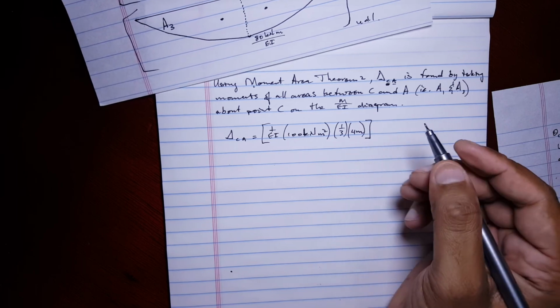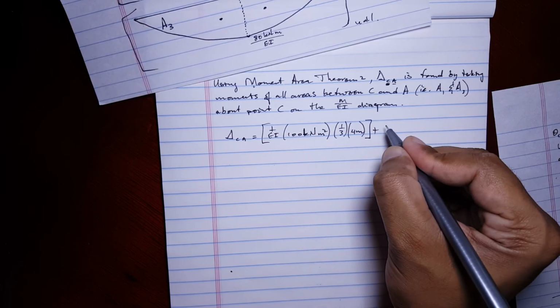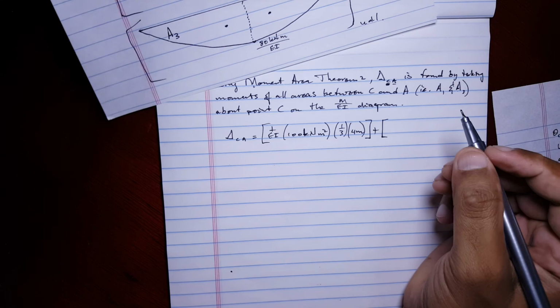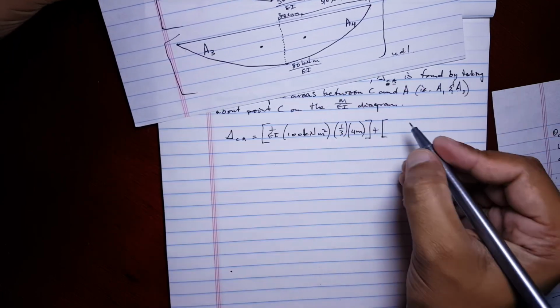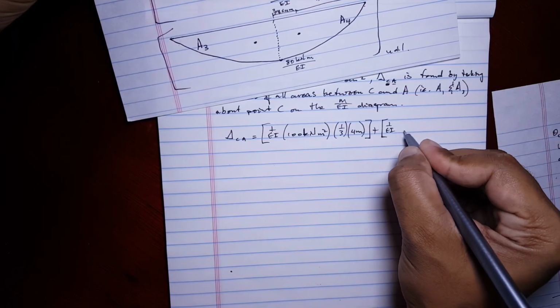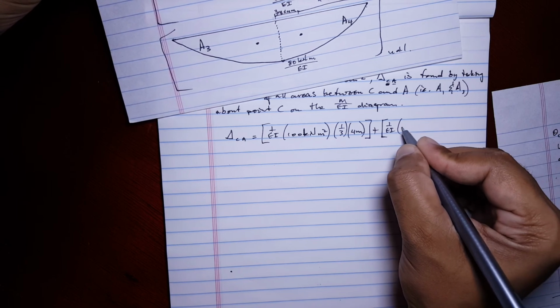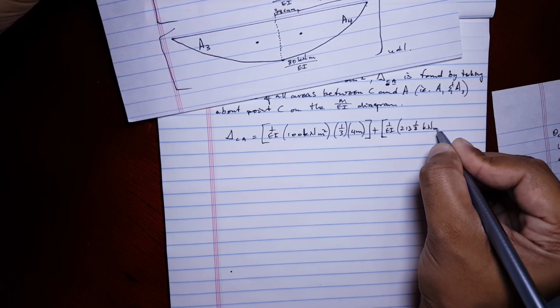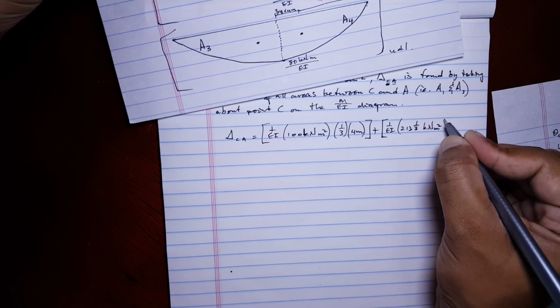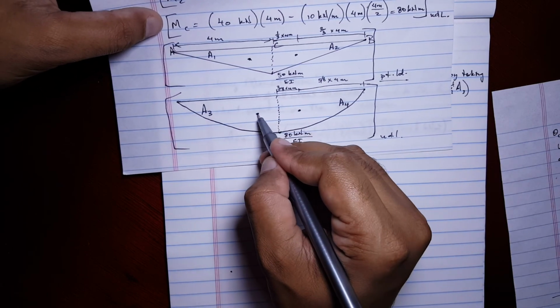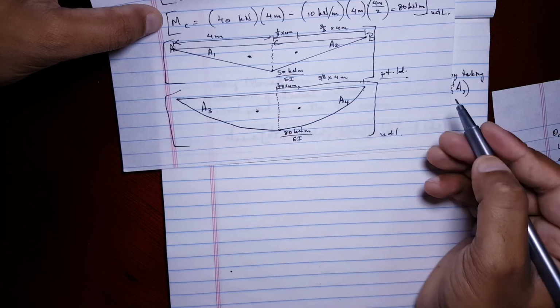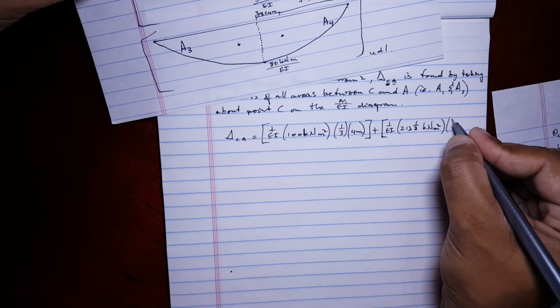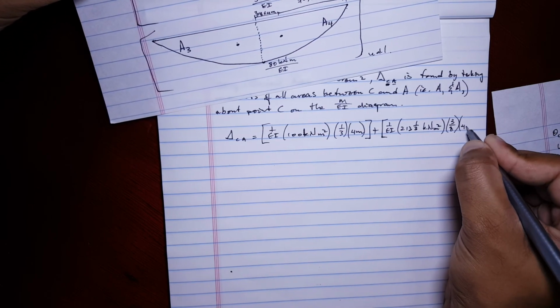plus open bracket. Now we're dealing with A3, so that's going to be 1 over EI times 213 and a third kilonewton meter square. That's this area times this distance from here to here, which is 3/8 times 4 meters. So it's 3 over 8 times 4 meters.